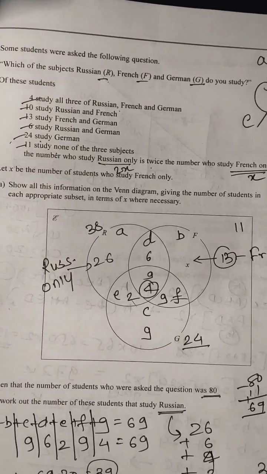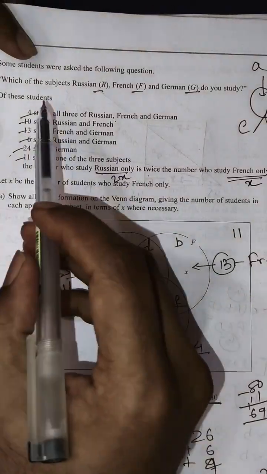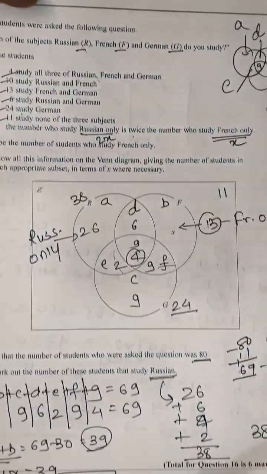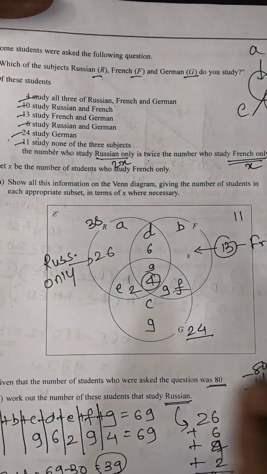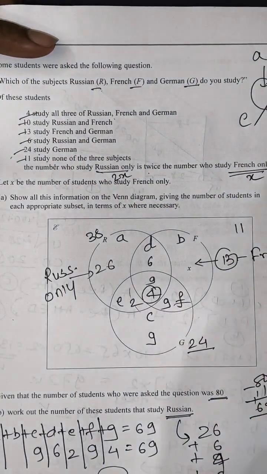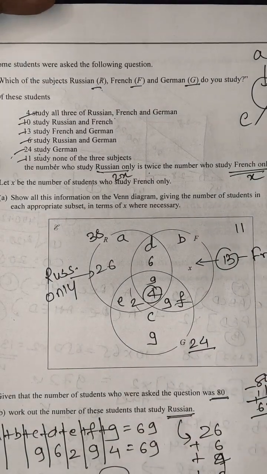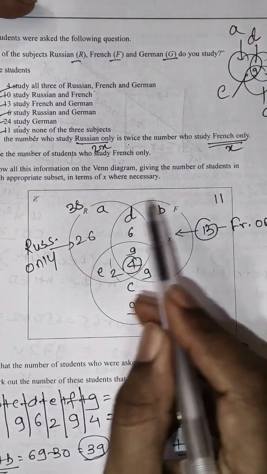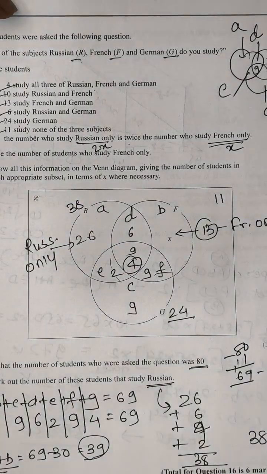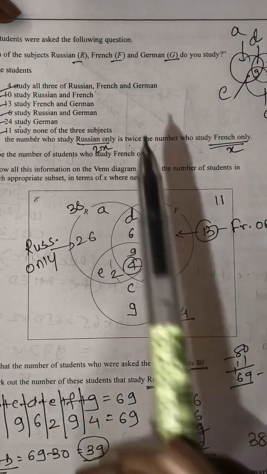Hi guys, so we are going to get ahead with the next question of the paper. This question is based on a Venn diagram, correct? A Venn diagram question has a few pieces of information given. You have to just fill in the right information in the diagram. So look at what they are saying. Whenever you get this Venn diagram, follow every piece of information watchfully and start filling in the details.